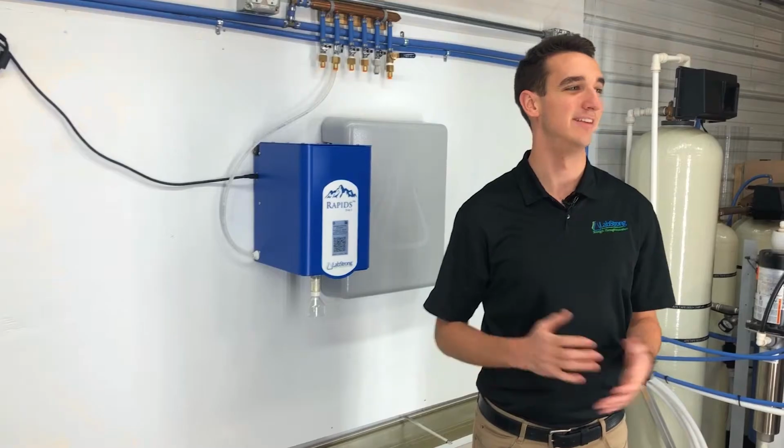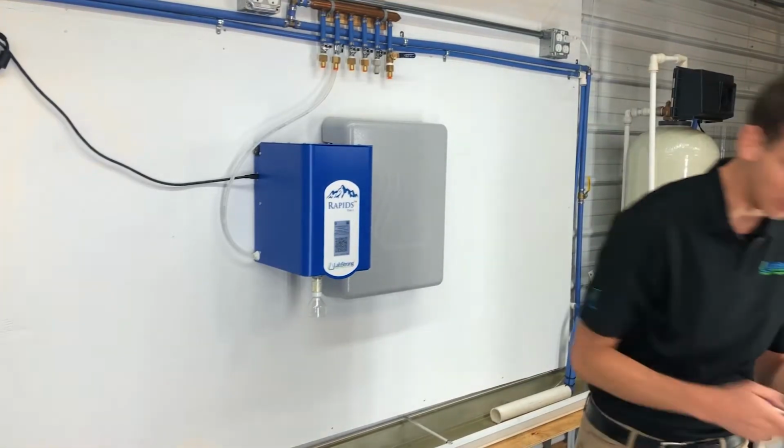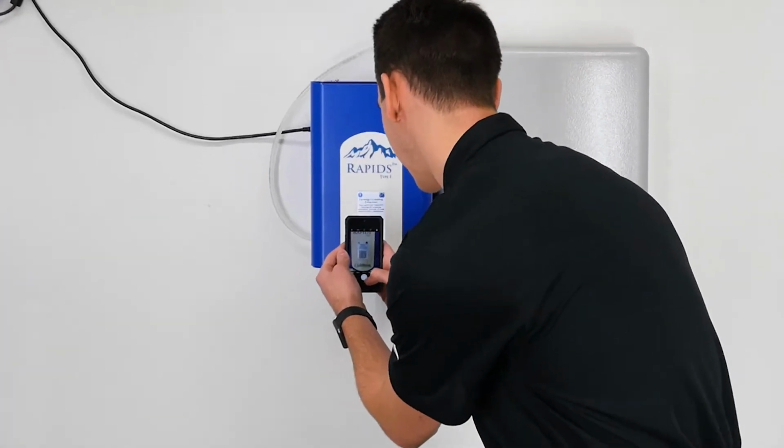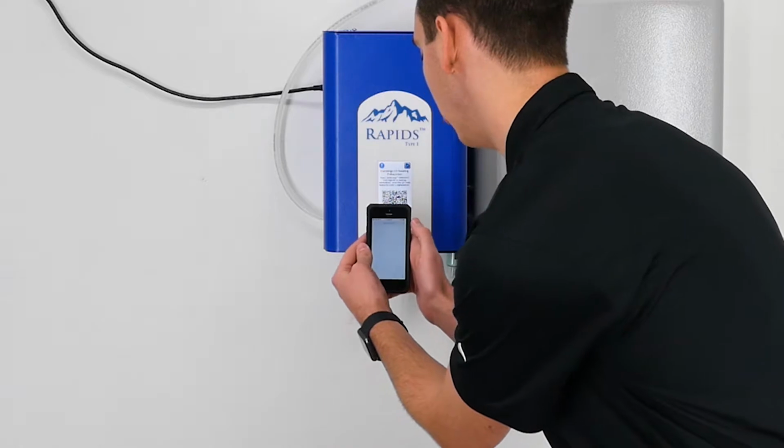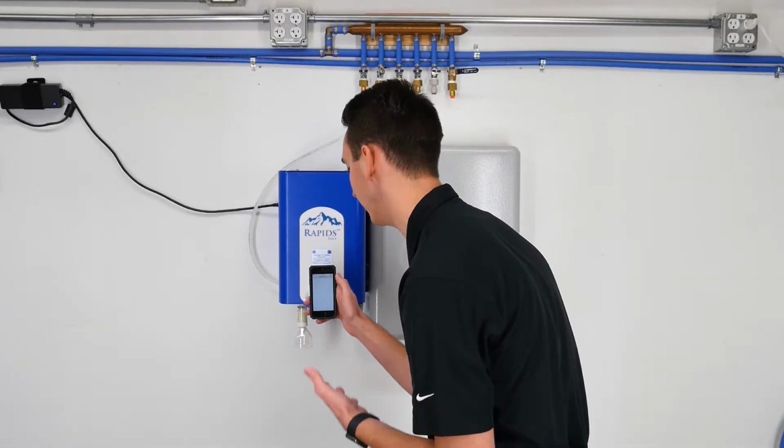If you own an iPhone, you actually already have a QR code reader built into your camera app. It's as simple as opening up the camera app on your iPhone, pointing it at the screen, it'll register that QR code, a notification will pop up at the top. You can click on it, it'll take you to our LabStrong link landing page.